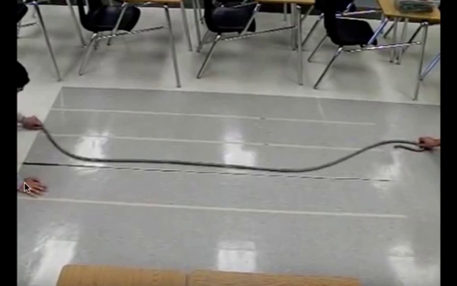So make sure you pay attention to the size of the pulse being sent down on the left and the size of the pulse being sent down on the right, to help you decide how they're interacting in the middle, whether they're bouncing off each other or going through each other.